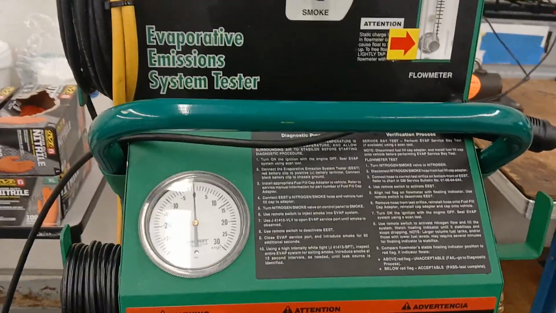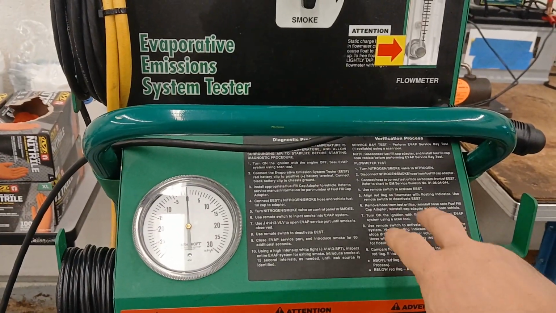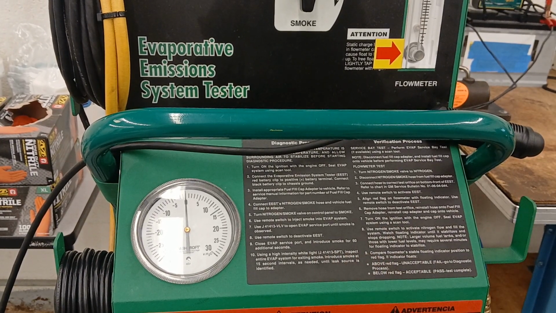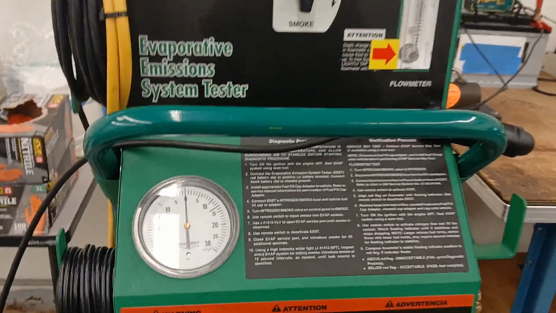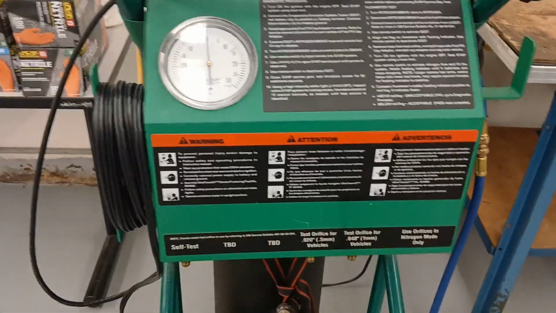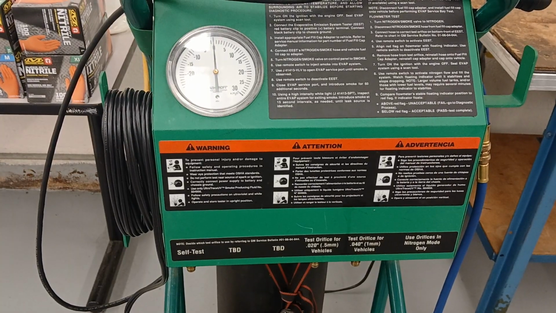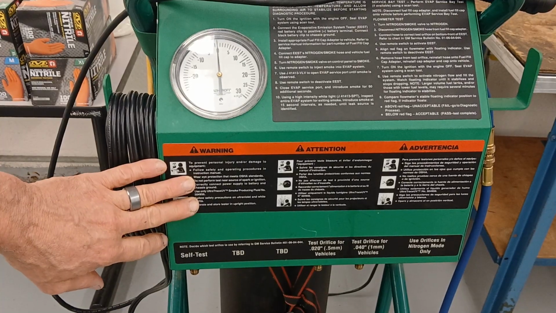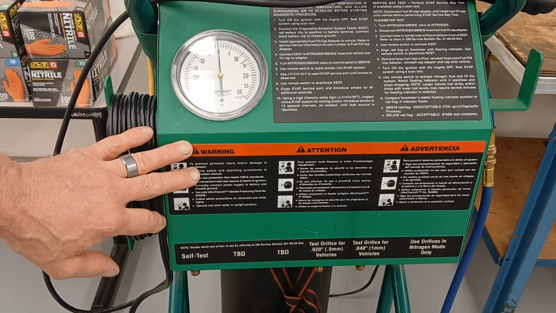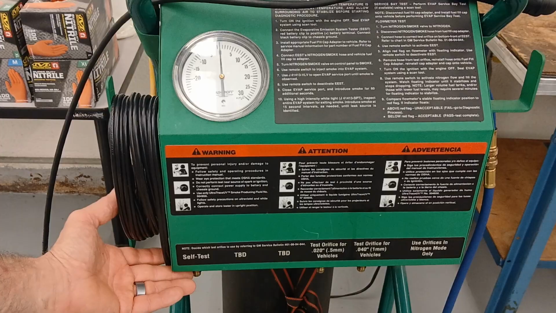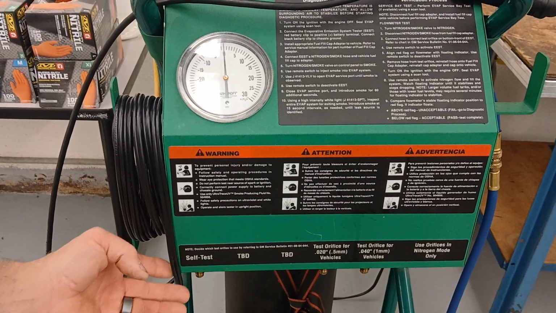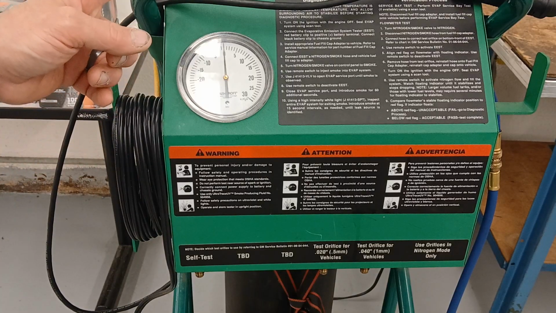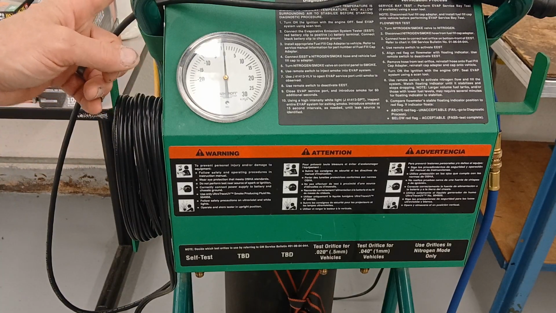Okay, the machine also comes with a set of instructions here for verification and diagnosis. Kind of shows you how to set it up and use everything. But one thing I want to point out is right down here on the bottom of the machine. You got a port for self-test. So if you got one of these older machines around and maybe it hasn't been used in a long time, do a self-test on it first. This will do an internal leak test on the machine, which I recommend because this machine actually did have a leak and we had to repair it to get it up and running again.